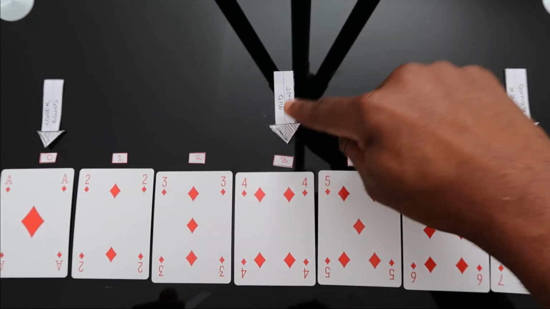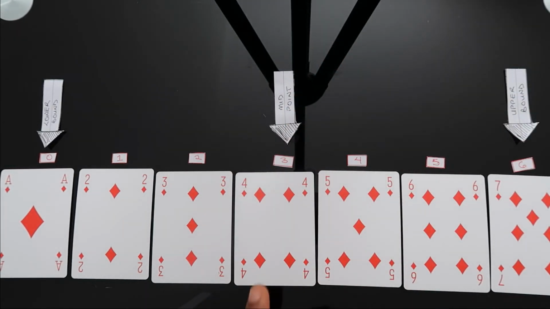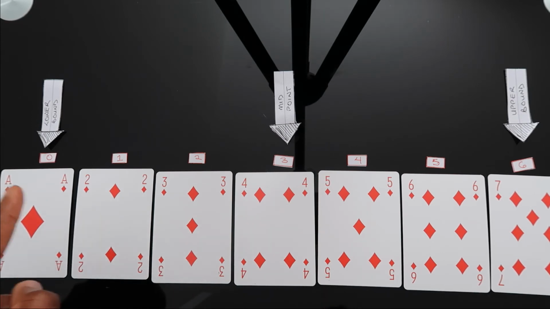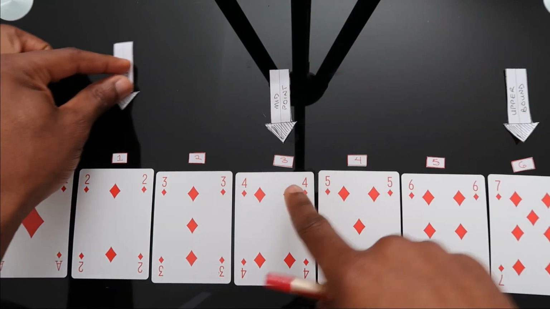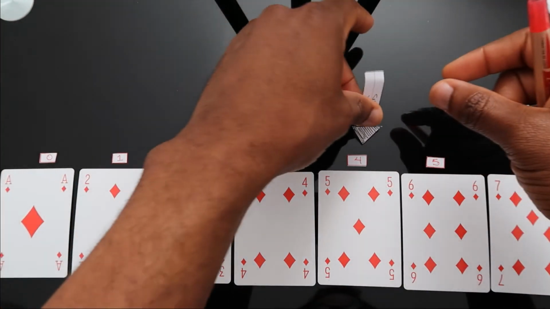In this example, our midpoint is smaller than the value we're looking for. So because the midpoint is smaller than the value we're looking for, our lower bound will then be the midpoint plus 1. So our lower bound will be 3 plus 1, which is 4.